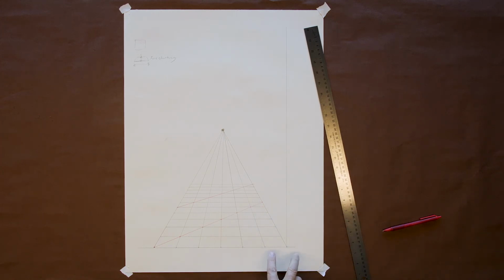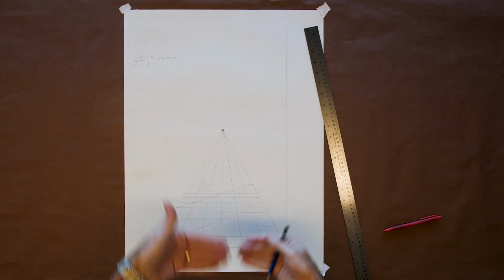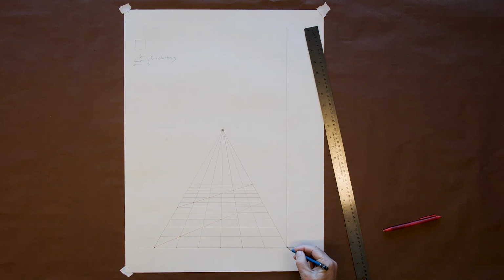So what we want to do, because this is starting at the same edge here, the same plane as this. Imagine this is describing a plane of glass. It's perpendicular to the picture plane. So if this was 2 inches wide, that means we're going to have to measure up 2-inch intervals, okay?